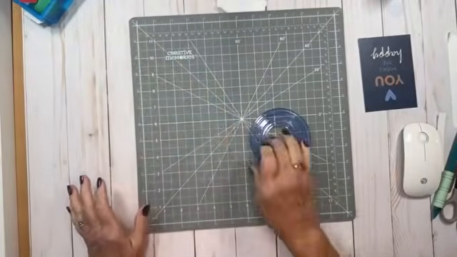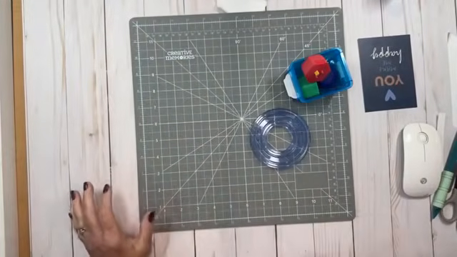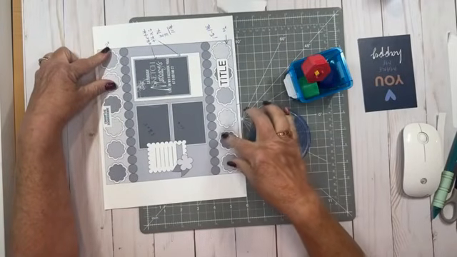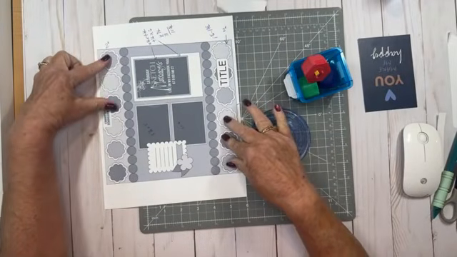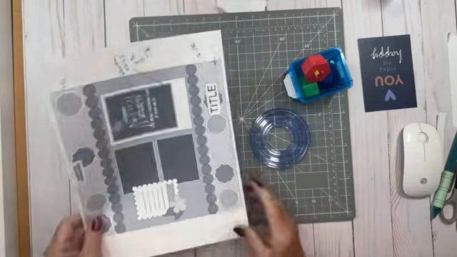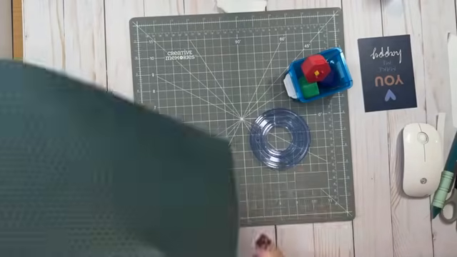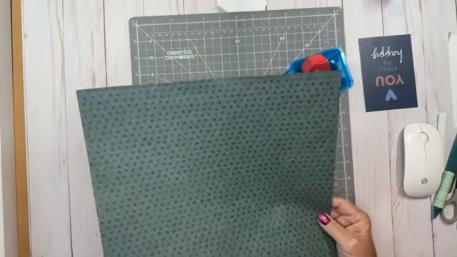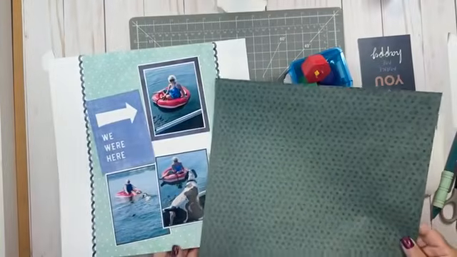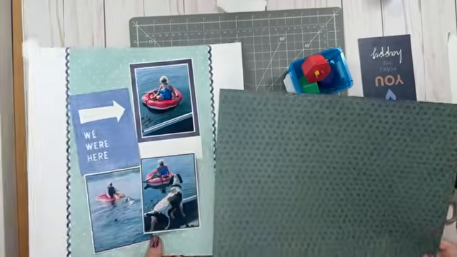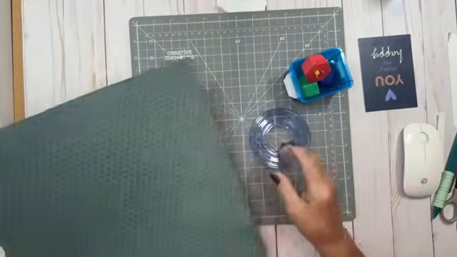But let's cut some circles. I'm not going to cut that many though. I don't want that many. All I want is 2 circles up here and 2 circles here. 3 at the most for me. So, what am I going to cut that out of? We need to have a paper that I like with this. I kind of like that green with it, and I think in a circle it's going to look really nice.